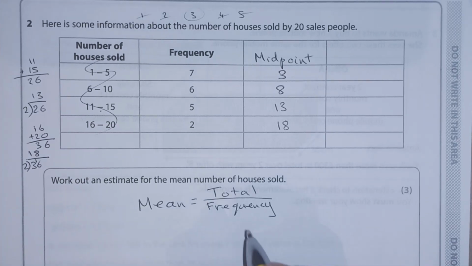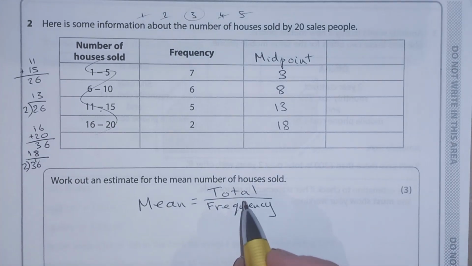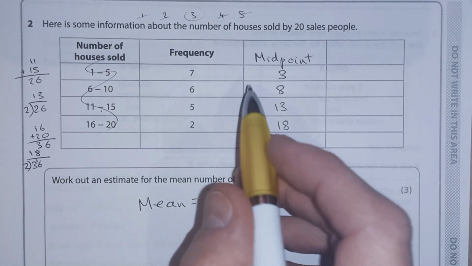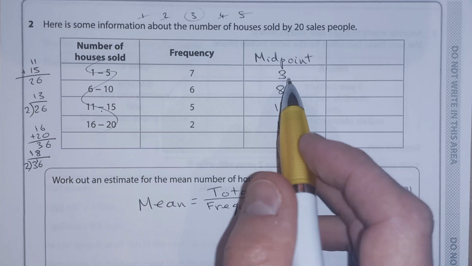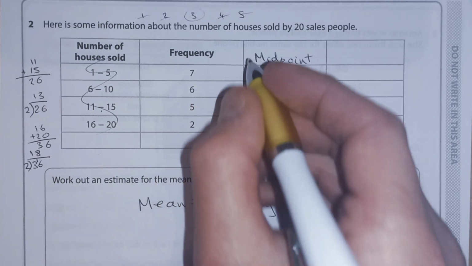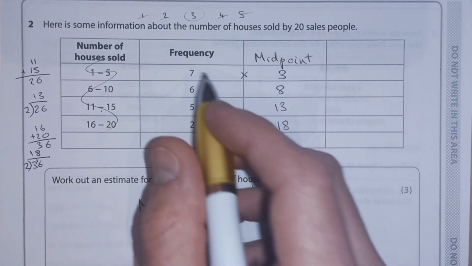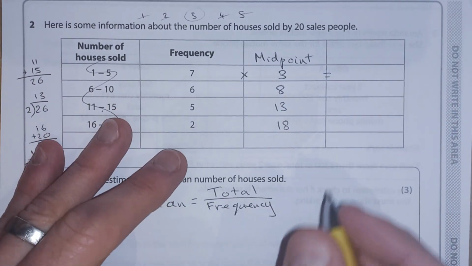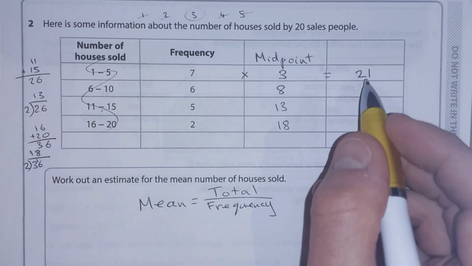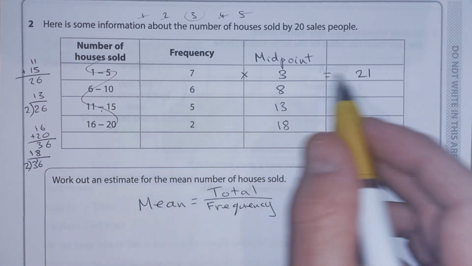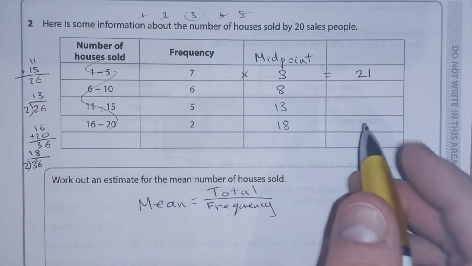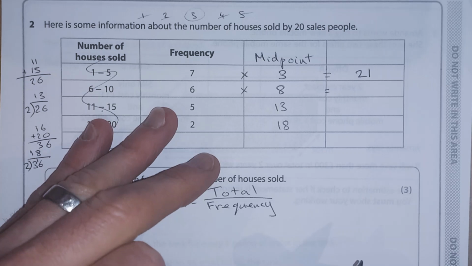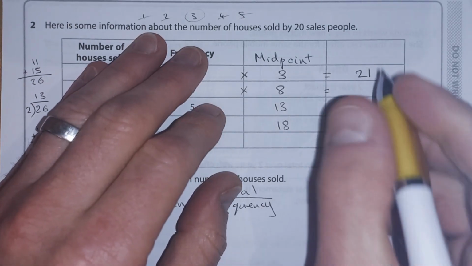Now it's good to think about what this total is. And this is going to be the total number of houses sold. So if we want to know the total number, well, if there were 7 salesmen that sold 3 houses each, we want 3 times 7, or 7 times 3. So 3 times 7, we get 7, 14, 21. So there are a total of 21 houses sold for these. We do the same for each. So 6 times 8: 8, 16, 24, 32, 40, 48.